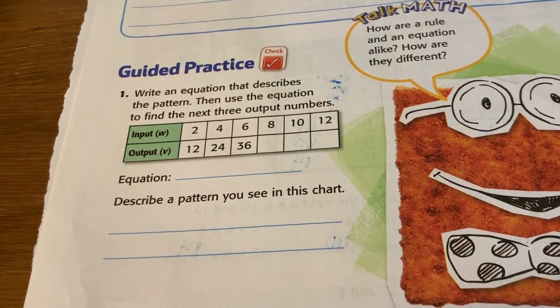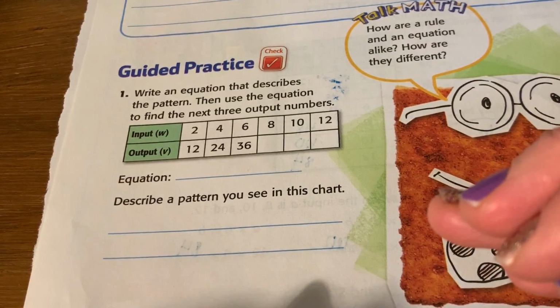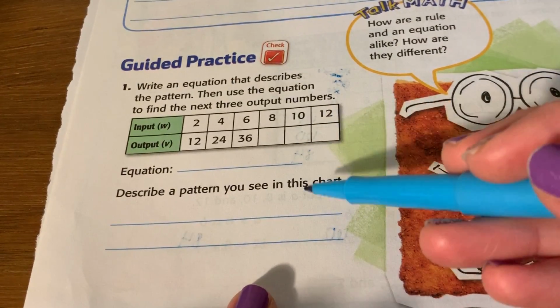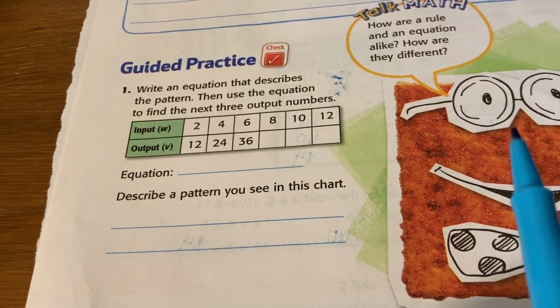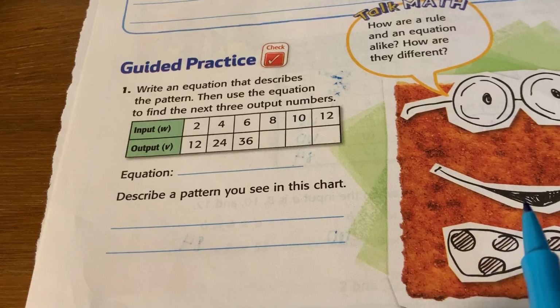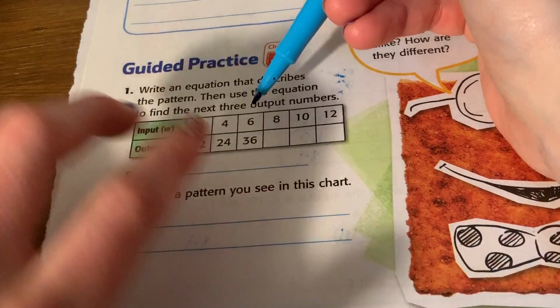It says, write an equation that describes the pattern. Then use the equation to find the next 3 output numbers. So I want both the equation, I want the next 3 output numbers, and I do want you to go ahead and describe a pattern you see. Okay? Go ahead and see if you can find a pattern as well.